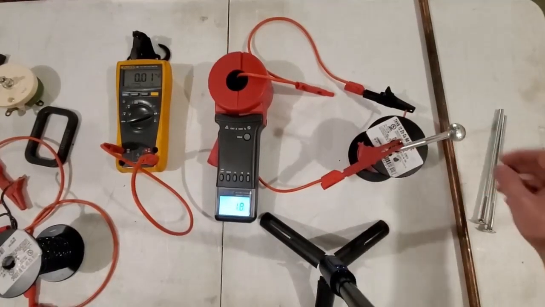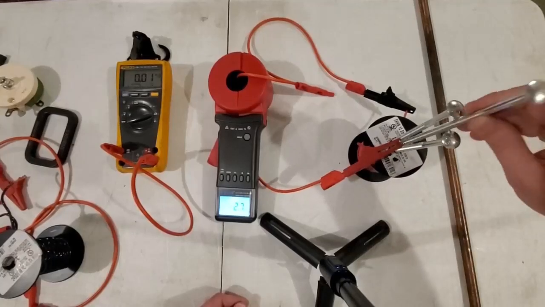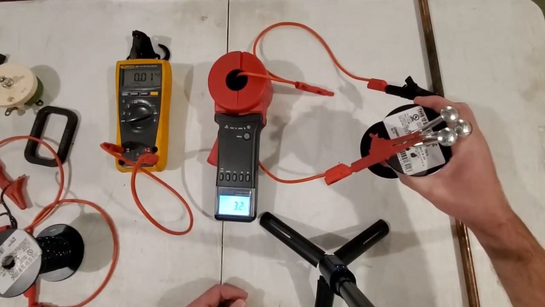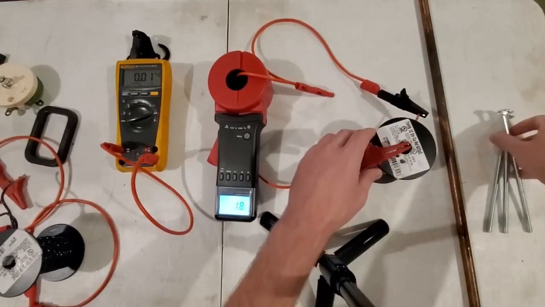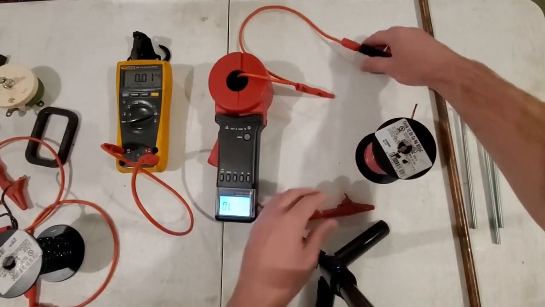And if I add, look how much it jumps down. That's because this thing's a much bigger inductor, okay? So now we're getting quite a bit more on the ohmic value, okay? So there's that. Now let's do one more thing.